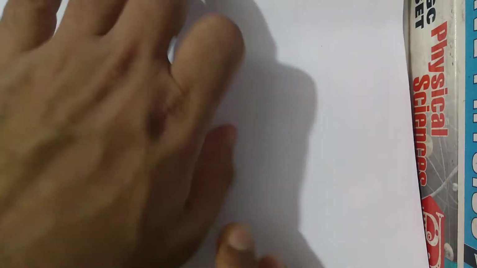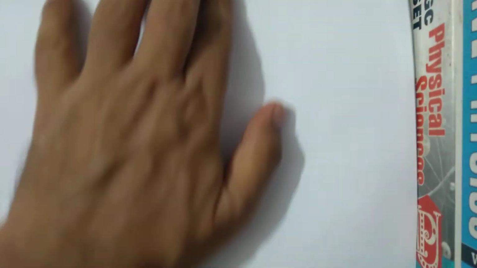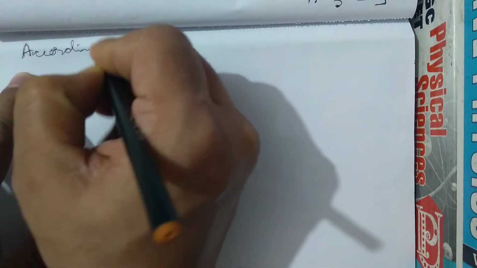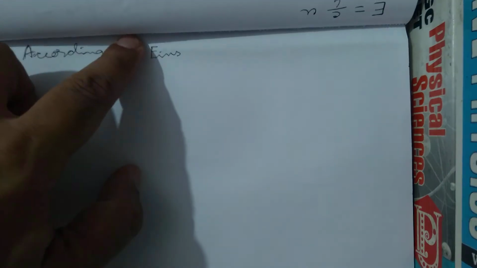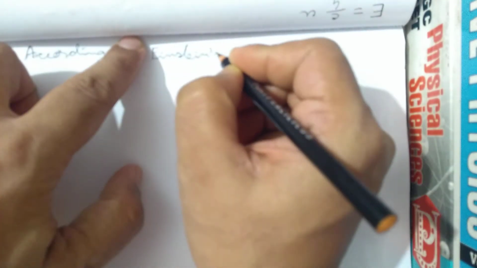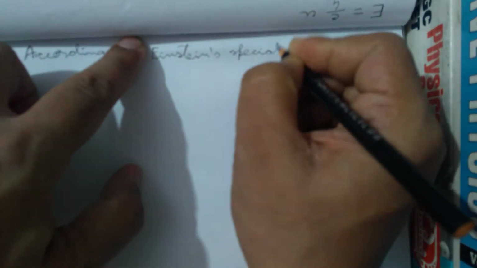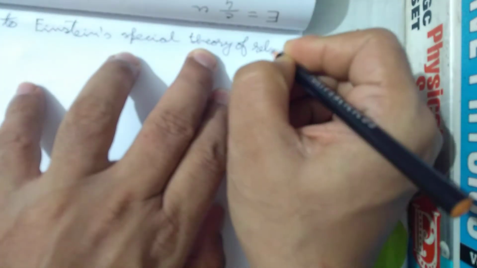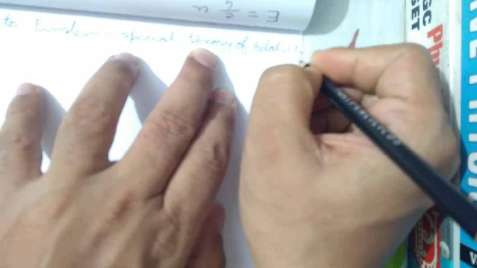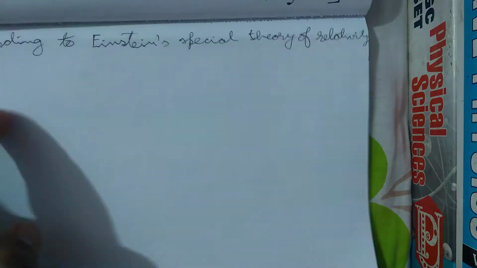Now, according to Einstein's special theory of relativity, what happens?